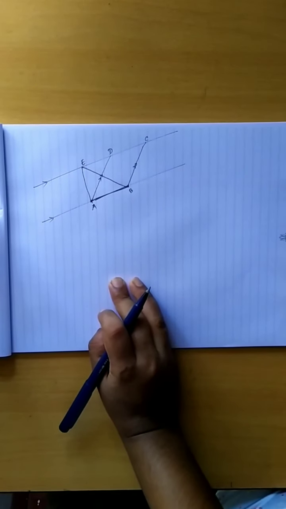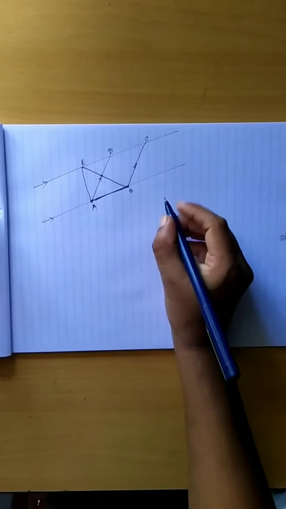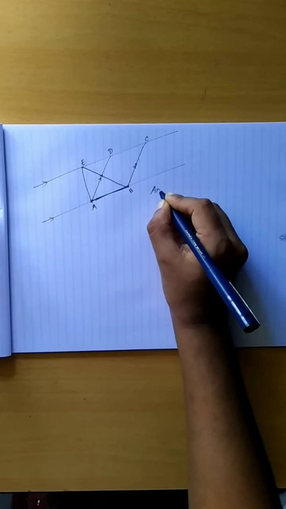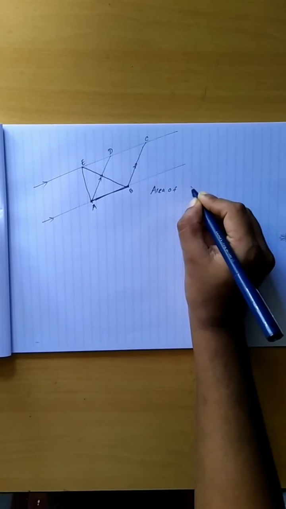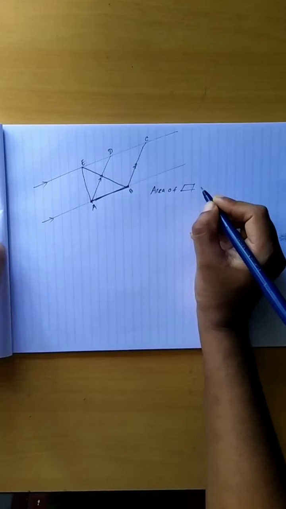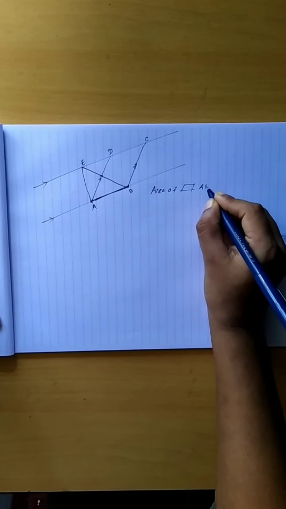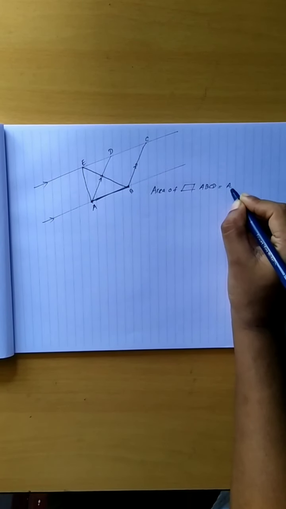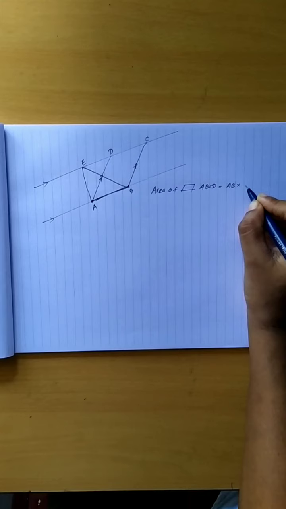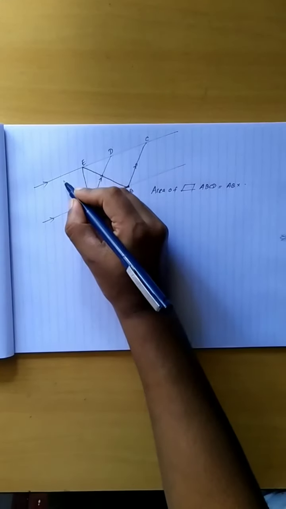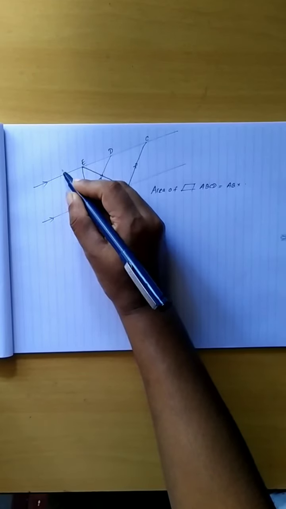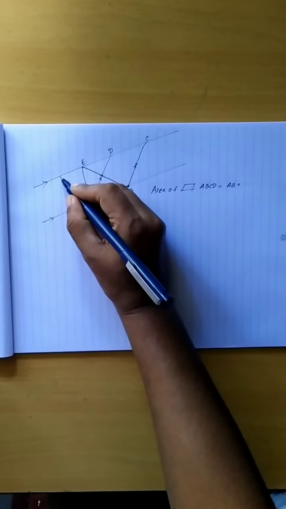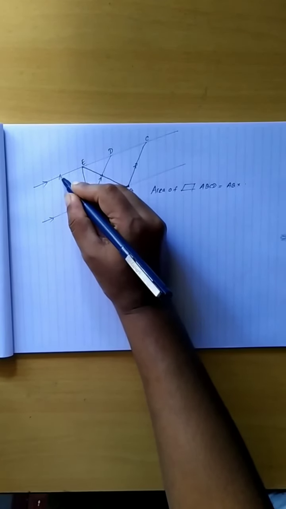Now you know how to find the area of a parallelogram. Area of parallelogram ABCD is equal to base into altitude. I take my perpendicular distance in between these two lines as h.